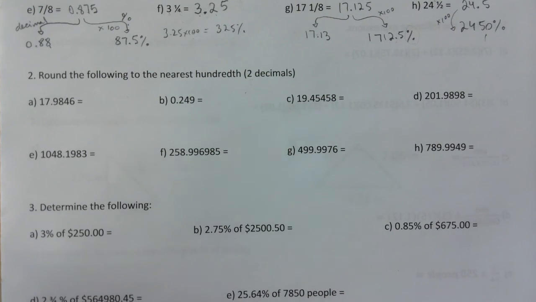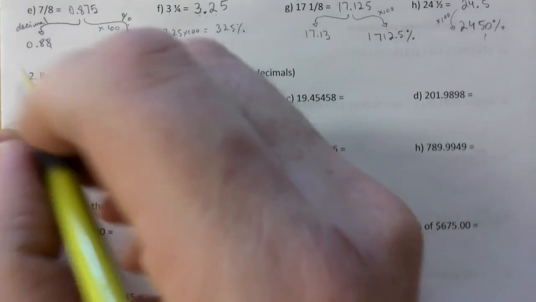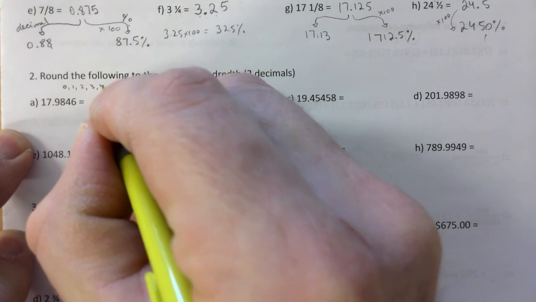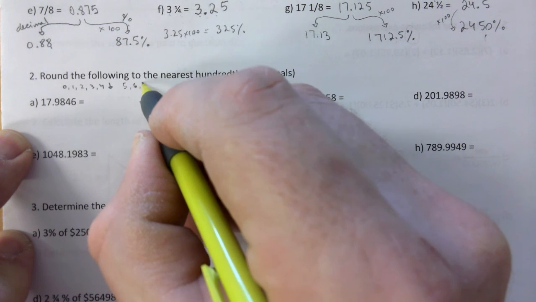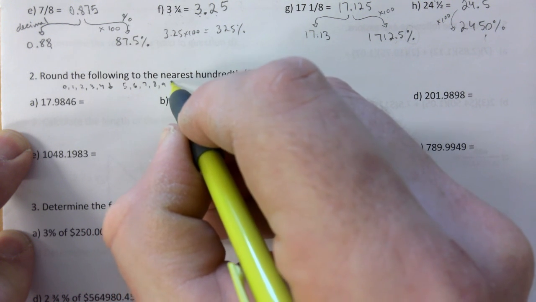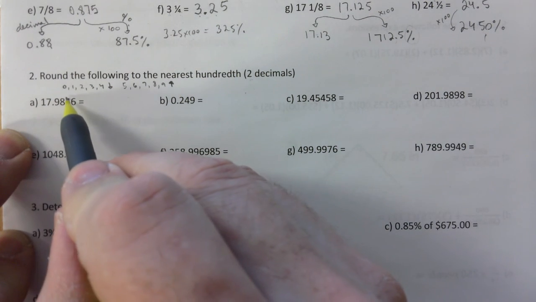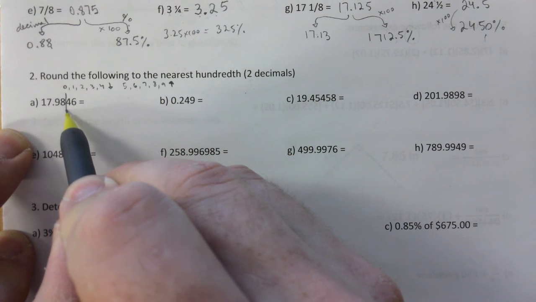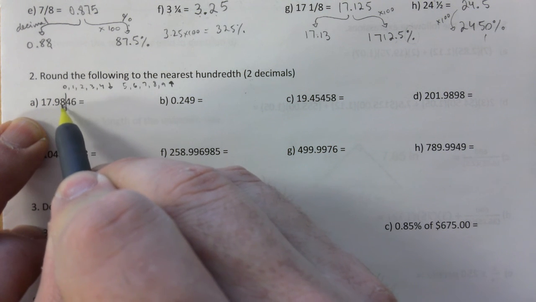So let's round the following to the nearest hundredth, okay? Basically, I will say this again. 0, 1, 2, 3, 4 rounds down. 5, 6, 7, 8, 9 rounds up. It's just how it is. So if you cut it here, if you want to round it to 2 decimals, you really want to say which one this is closest to. Is it 17.98 or is it 17.99? That's really what you're asking, okay?